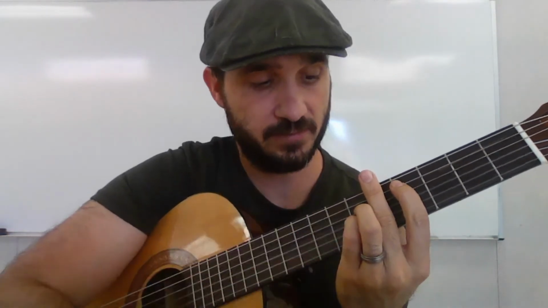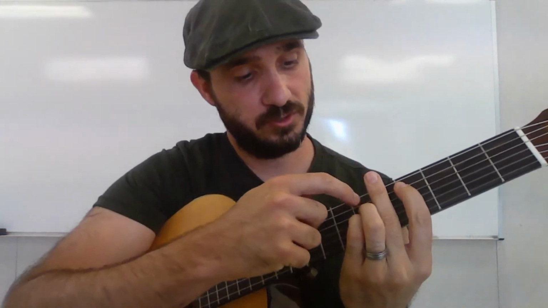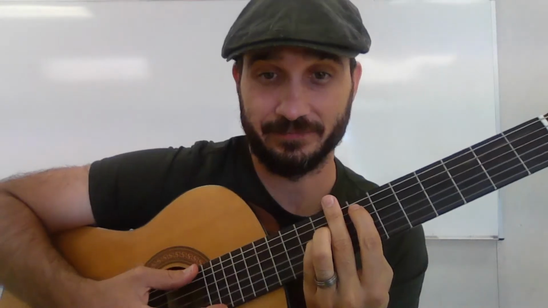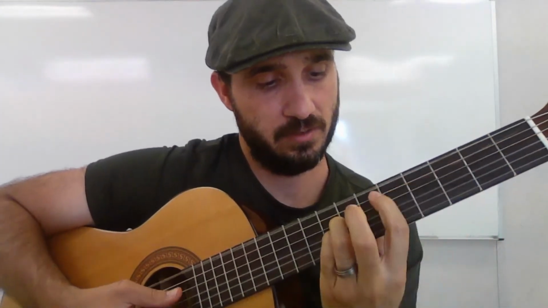Alright? Now, there are a couple of other chords I'm going to show you in a minute, but before I do that, I want to keep this shape and show you another chord you can play with this shape. If we slide up 1, 2, 3 more frets here, this is going to be an E, just like this E right here.